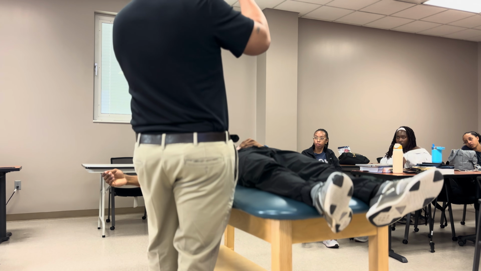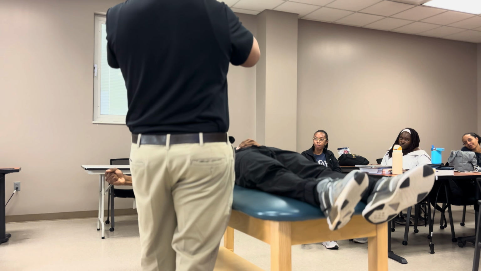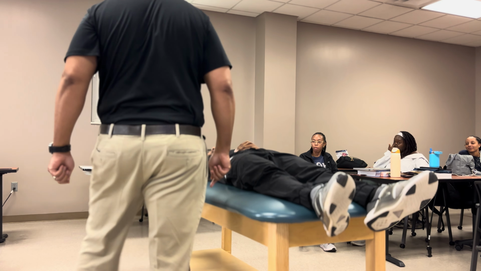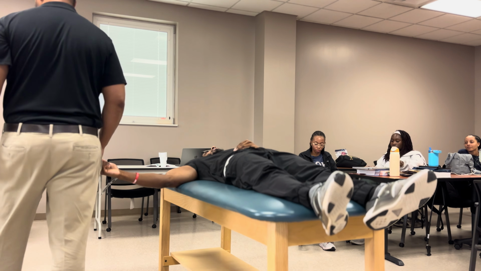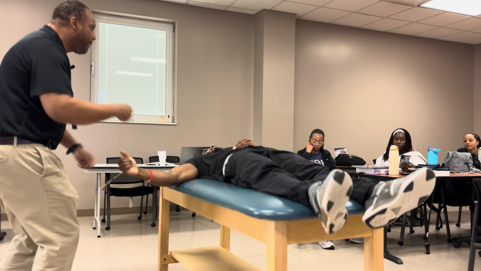What is this? What is this saying? I can't figure this out. Leave it right there and read it. All right, 0 to 80 degrees. That's what I got for coronal abduction. And you keep it moving.